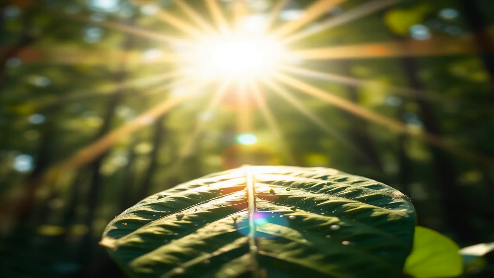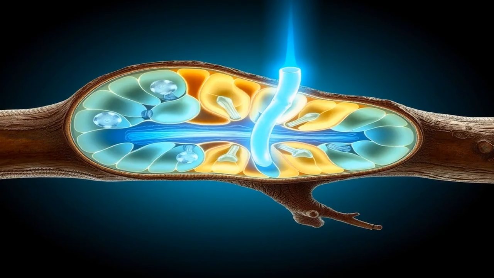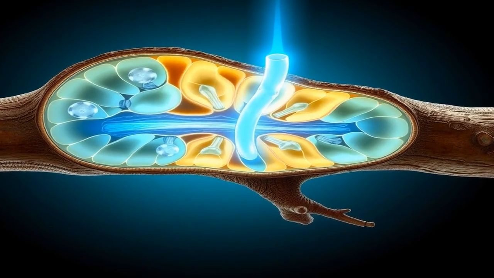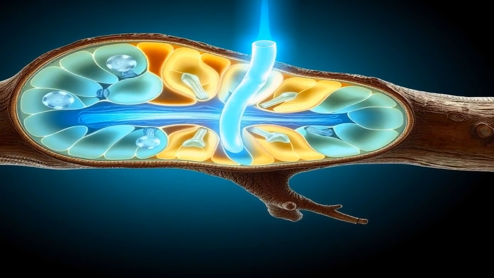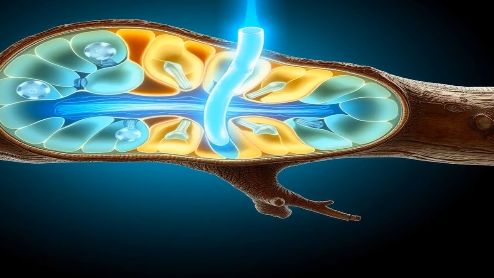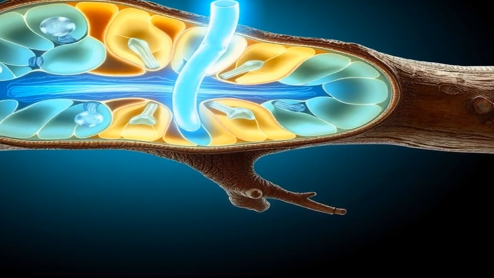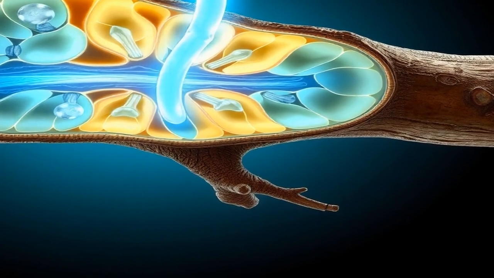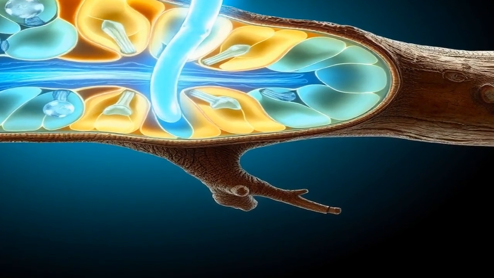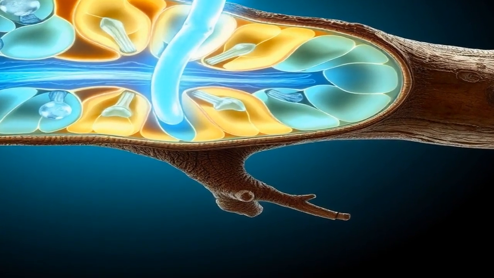Through photosynthesis, leaves transform sunlight, water, and carbon dioxide into chemical energy. This essential process is the primary engine for producing the oxygen that sustains most life on Earth. Deep within the stem, specialized tissues known as xylem create a continuous upward flow. This microscopic plumbing system pulls water and essential minerals from the roots to the canopy.